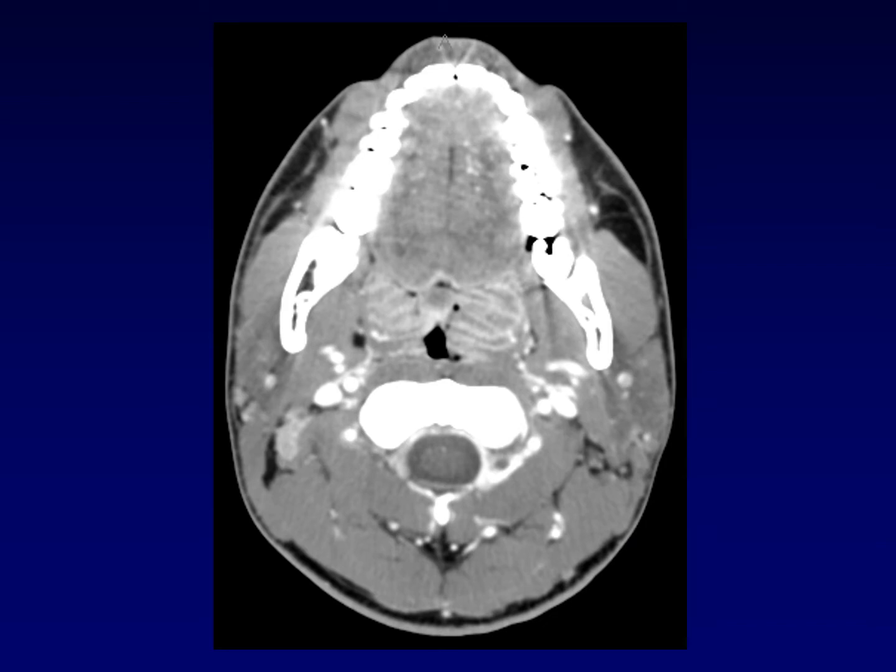This again is that picture of an acute tonsillitis, the serpentine pattern of enhancement in and out of the tonsillar crypts. There is no focal collection, just edematous parenchyma separating this enhancing mucosa. Acute tonsillitis.